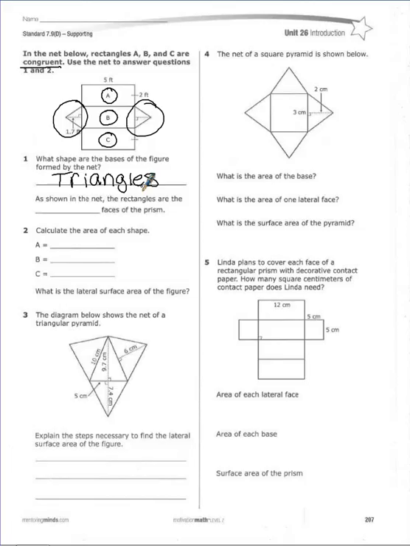Then it says, as shown in the net, again, this figure right here is our net. The rectangles are the blank faces of the prism. They are the lateral faces of the prism. The word lateral means just the outside of the prism. Then on question 2, or part 2, is asking us to calculate the area of each shape. So going back to Unit 10, where we were finding area of composite figures, we're going to follow the same process to find the area of the different shapes. We're going to pull out the different shapes that we see.